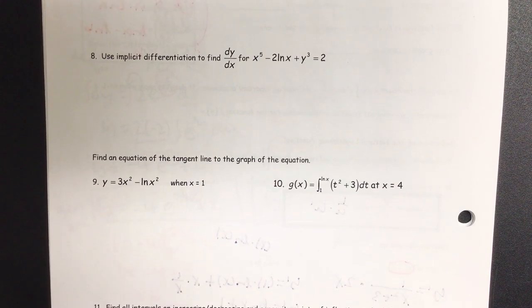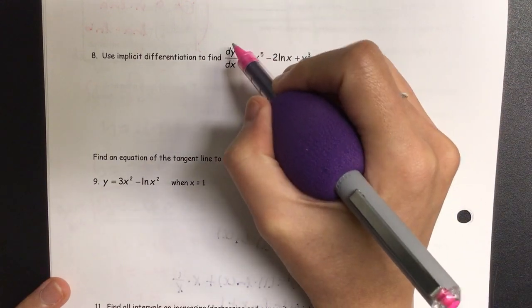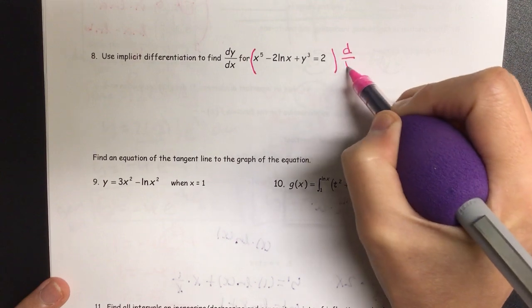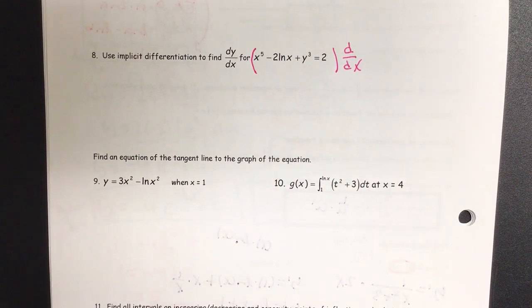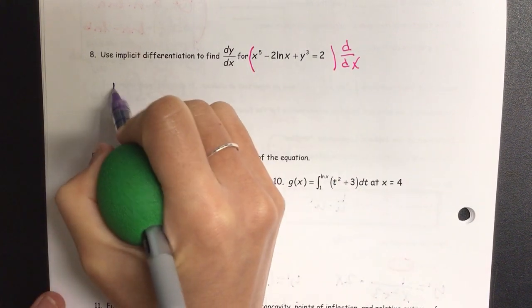Use implicit differentiation to find dy/dx for x to the 5th minus 2 natural log of x plus y cubed equals 2. So we're looking for dy over dx. So I need to go ahead and derive this with respect to x. When I do, x to the power of 5 gives me 5x to the 4th.